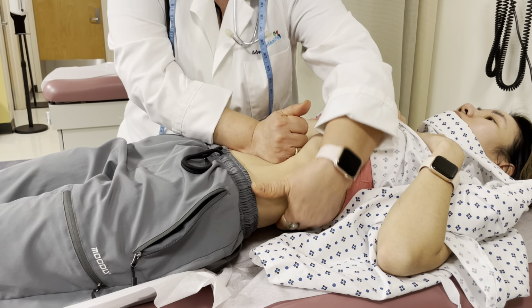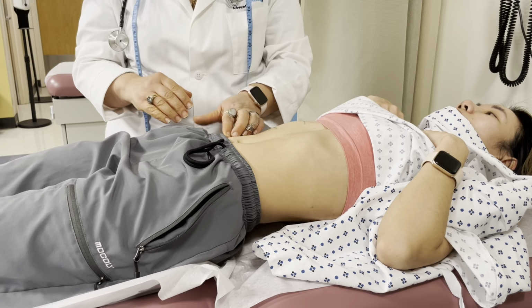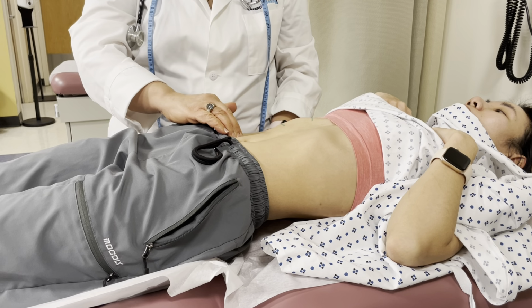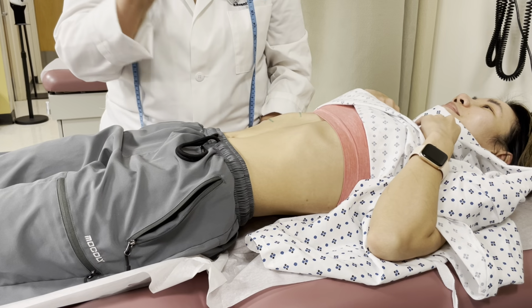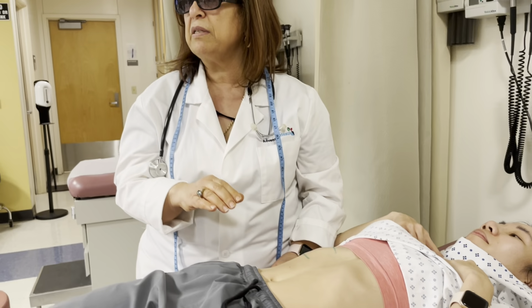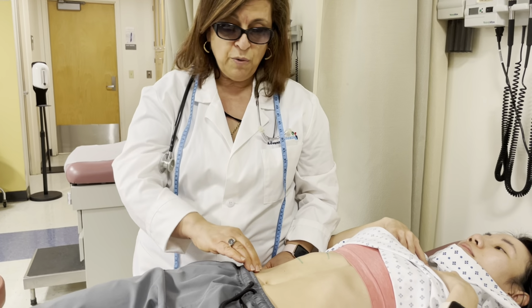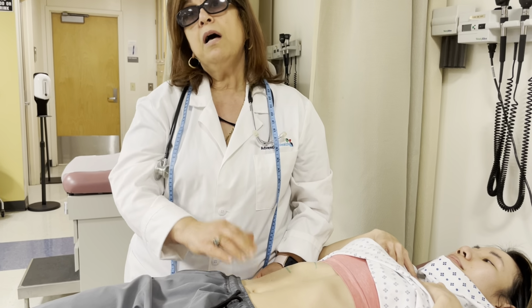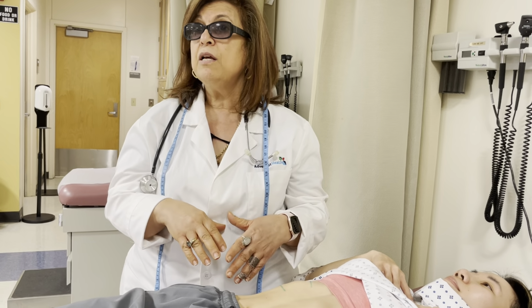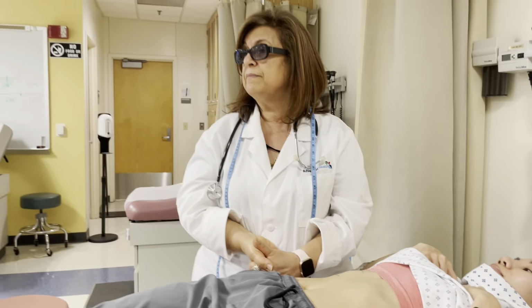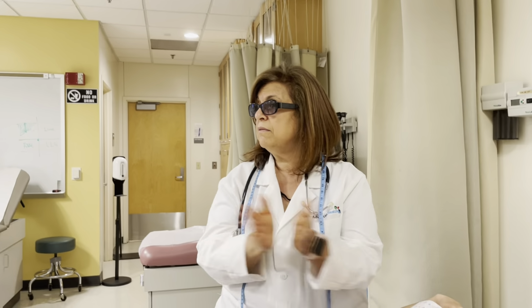All right. Okay, so the next thing that I'm going to be doing is what? The rebound tenderness. Okay. All right, so if she had appendicitis, when I pushed, and then when I lift, the pain comes back. All right, so this is it. Okay, yalla, practice.